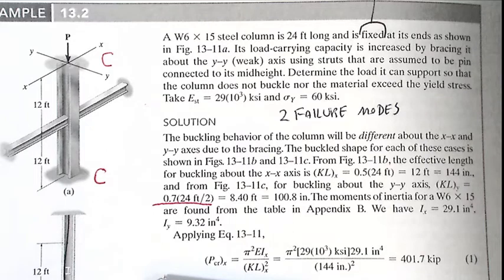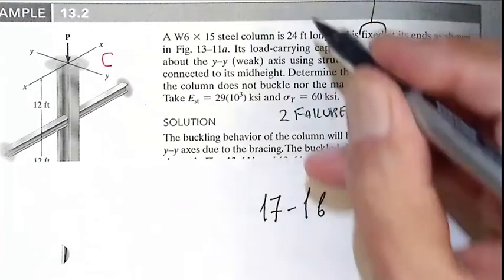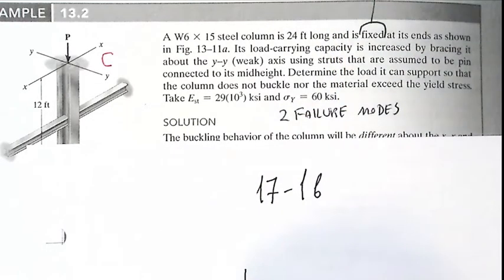Because buckling load is, we remember the buckling load expression, 17.1a. P critical equals pi squared EI over L squared.